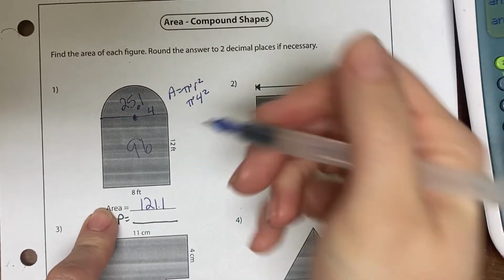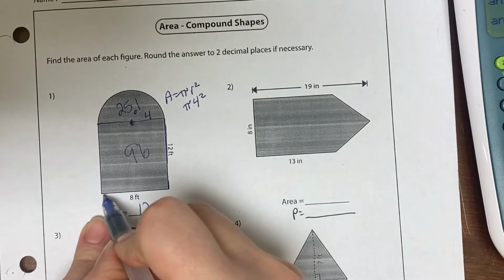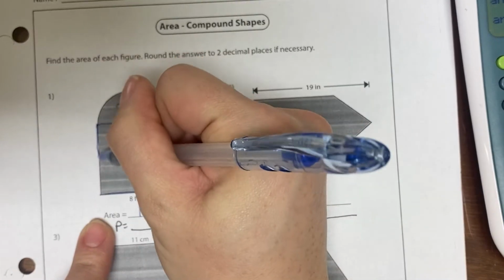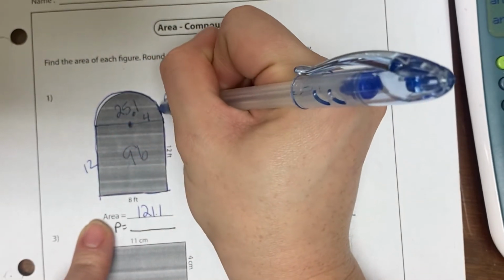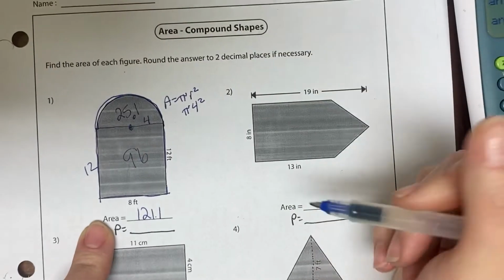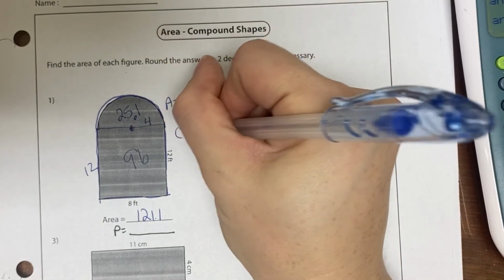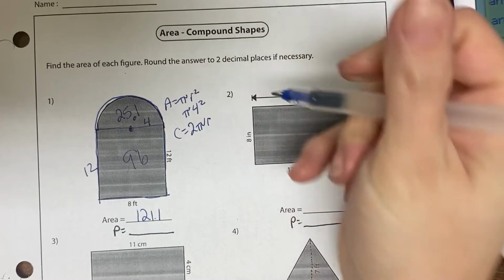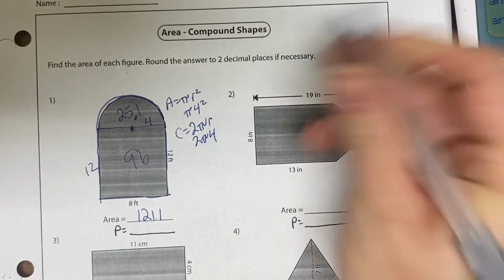All right, perimeter is just the outer edges. So I have 12, 8, and this would be 12, and then I need to find out what the circumference is. Again, I only have the circumference for half of a circle, so I will do a normal circumference formula, but I will halve it in the end. So circumference is 2 pi r. My radius again being 4, so I will type in 2 pi 4.